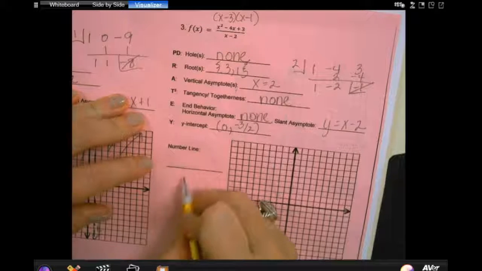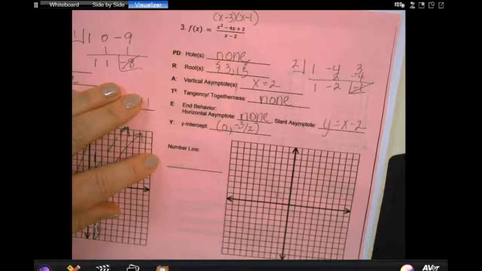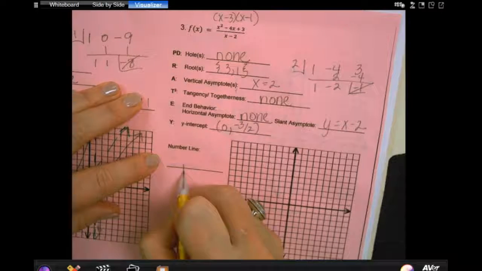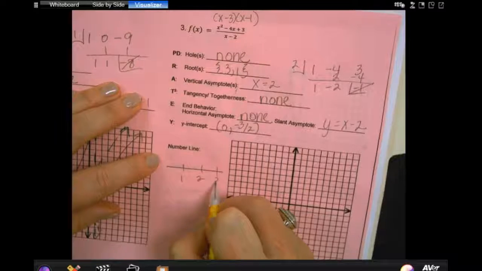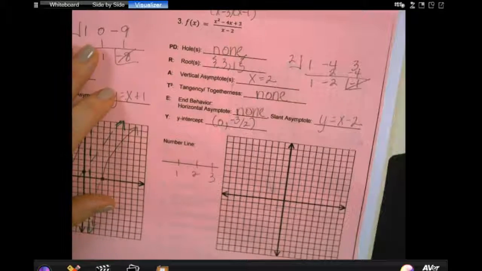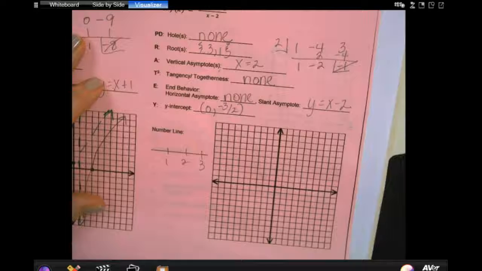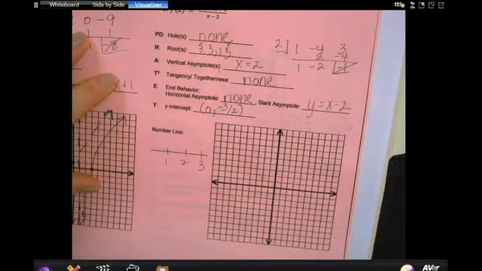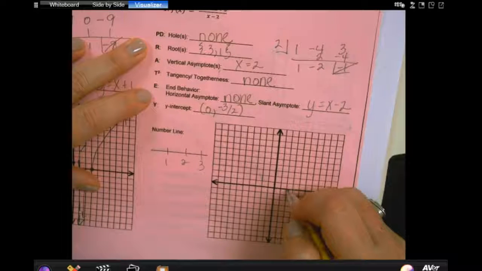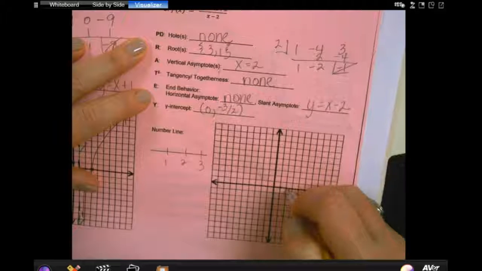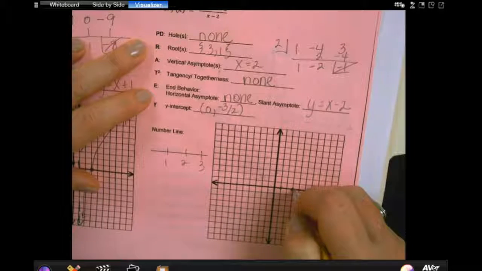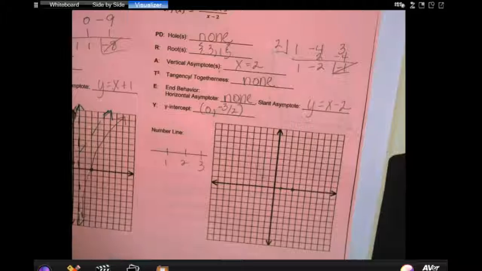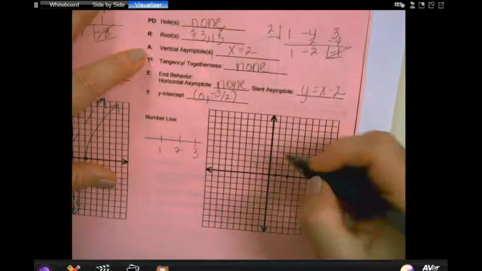Okay, so on the number line goes your roots and your vertical asymptote. So I'm going to start filling the graph in. My roots are 3 and 1. The vertical asymptote is at x equals 2.